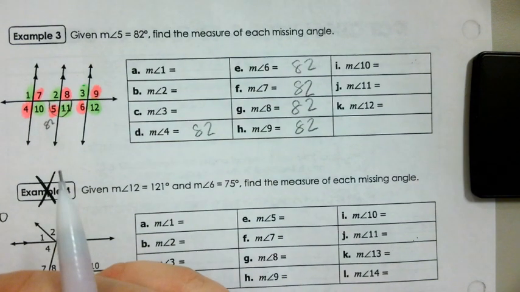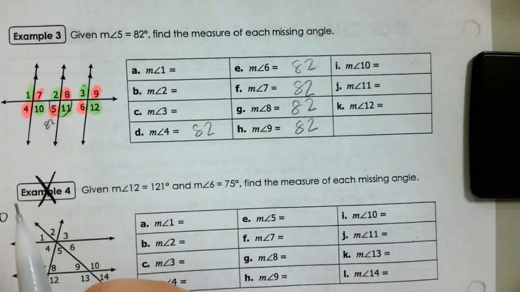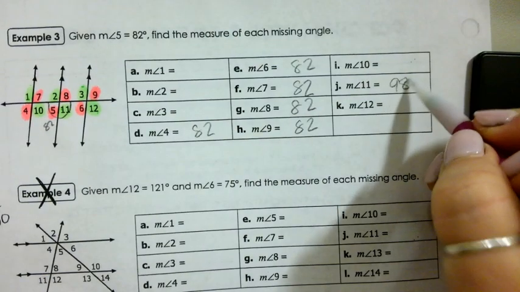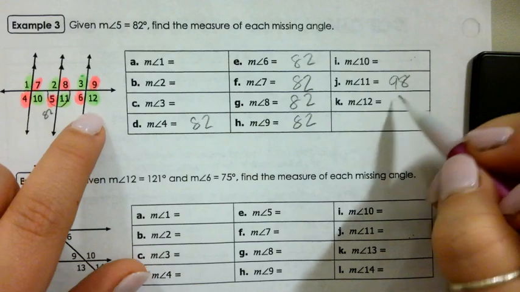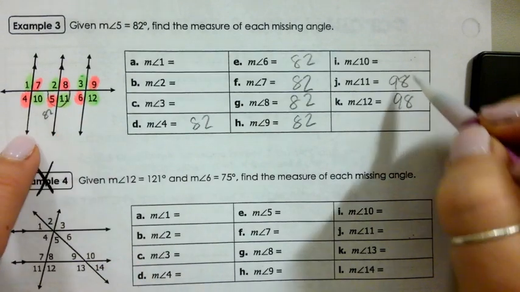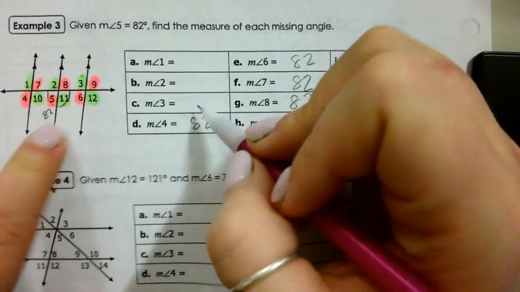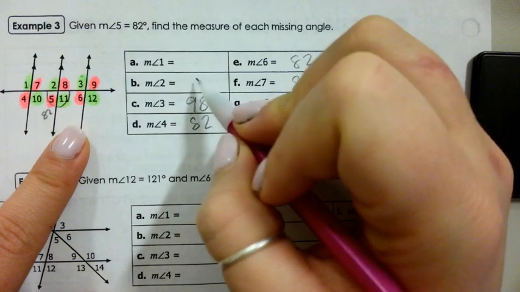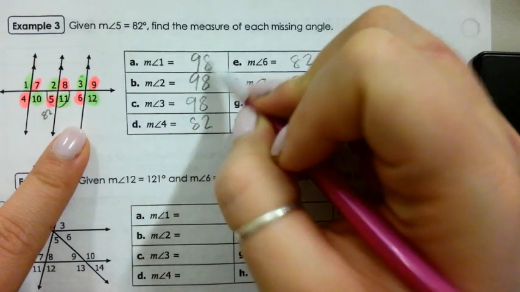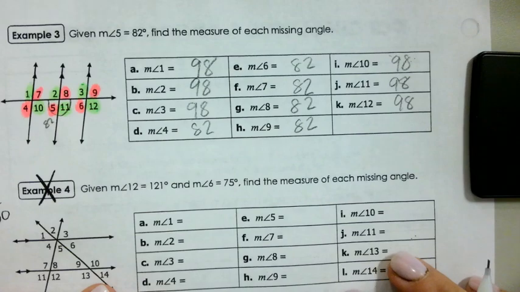So if you do 180 minus 82, you get 98. That means 11 is 98, and all the greens are 98. So 12 is 98, 10 is 98, 3 is 98, 2, and 1. And you can do the color method.